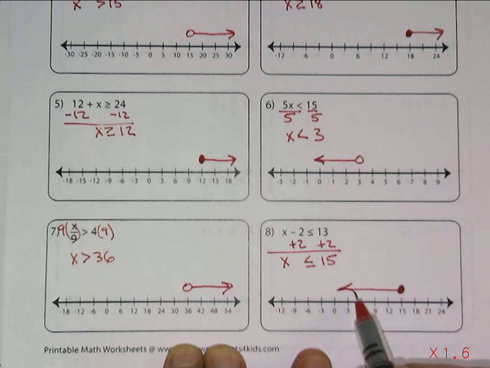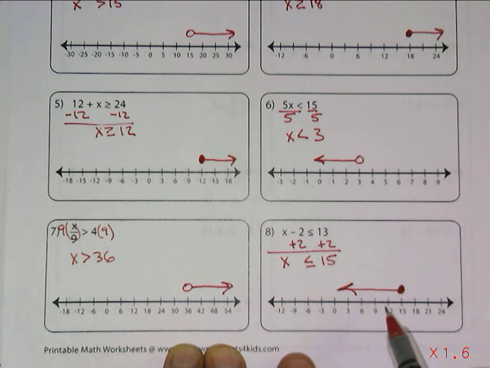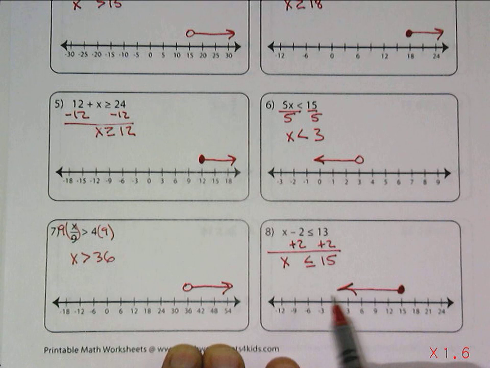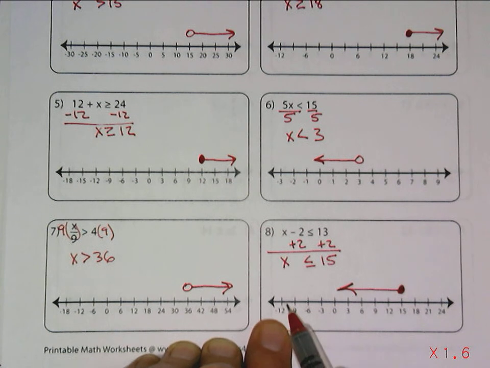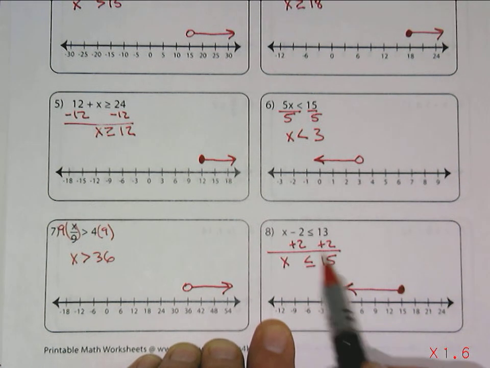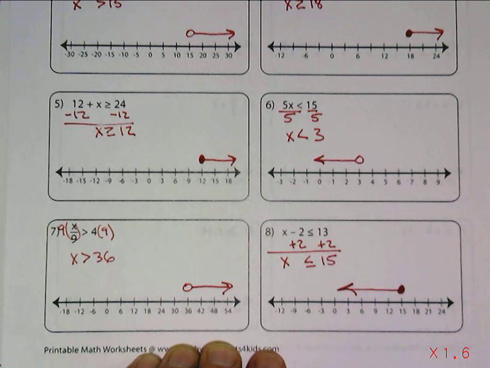And again, the length of the arrow is not really that important. Just make sure it's long enough to know which direction we're going in, that there's an arrow on the end to indicate that it goes on forever in this direction. Because all these numbers are included too. Negative 12 and beyond are all solutions to this inequality. And that's how you graph and solve an inequality together.